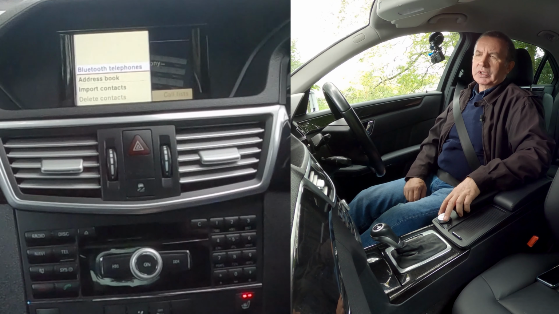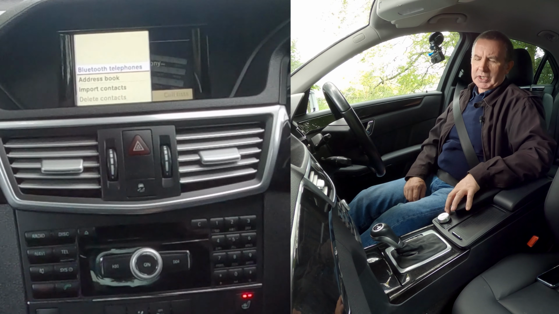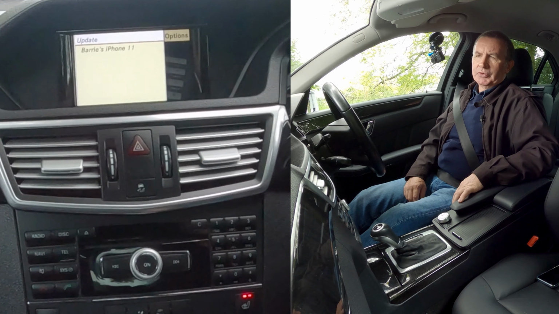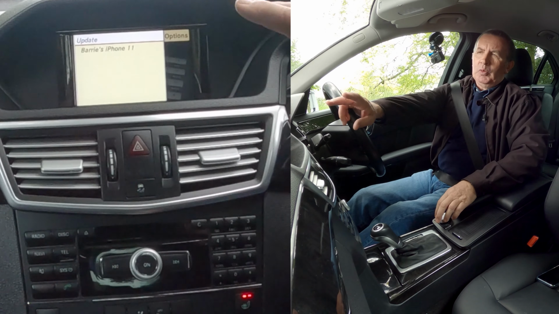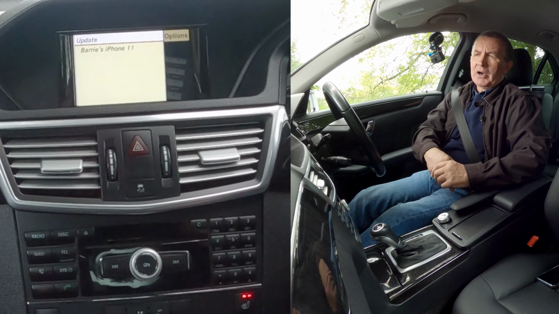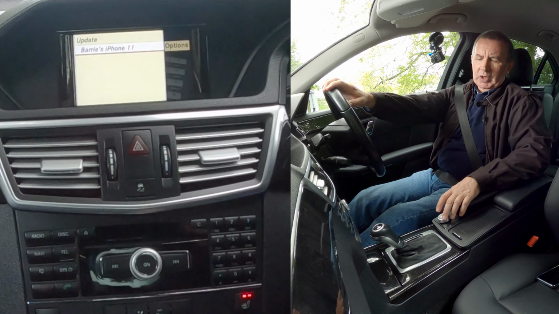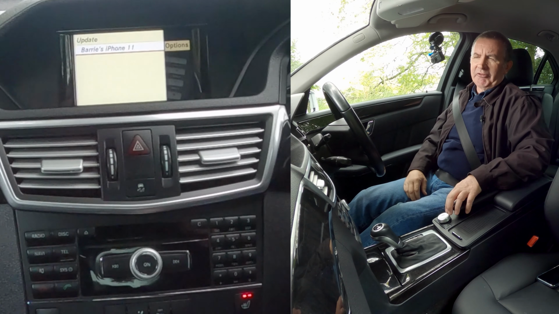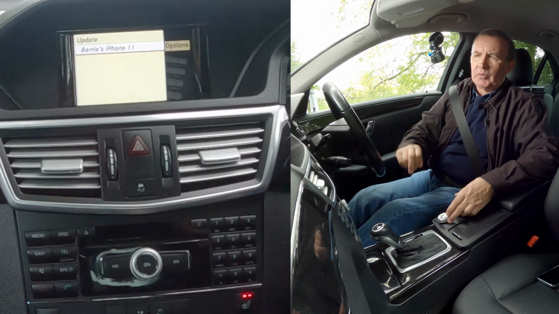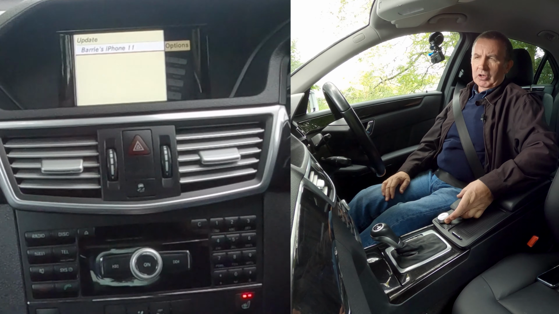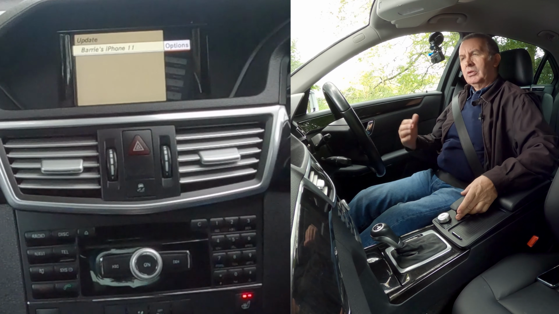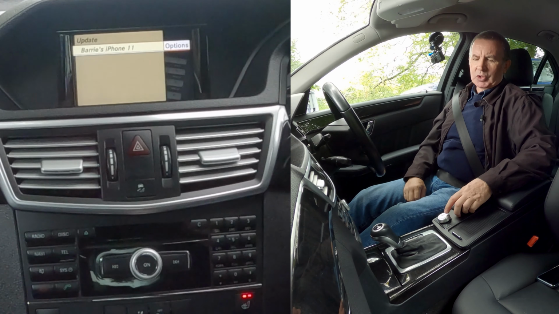Then you've got Bluetooth telephones, address book, import contacts. Well, we want Bluetooth telephones. You see there, if you were going to pair a mobile now, you'd click on update, but you can see there my phone. So I just turn the selector to highlight my phone, and then you've got options here which is greyed out. So we knock the selector across towards me, that highlights options.